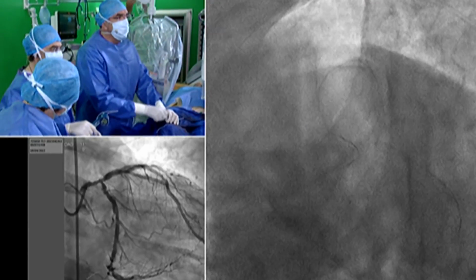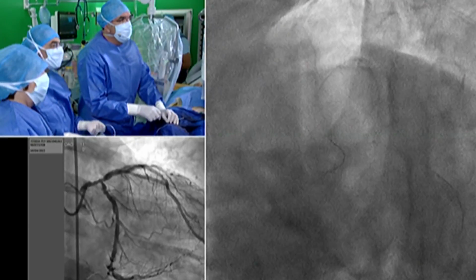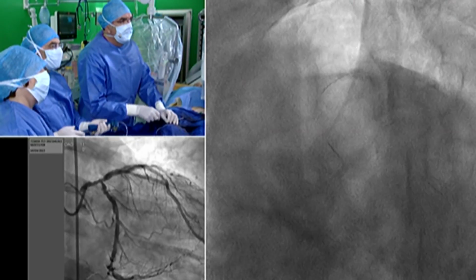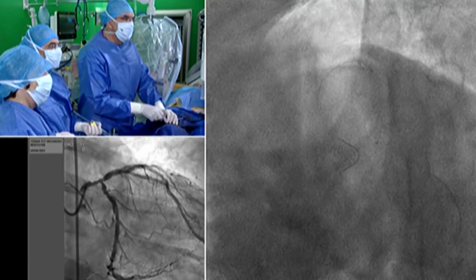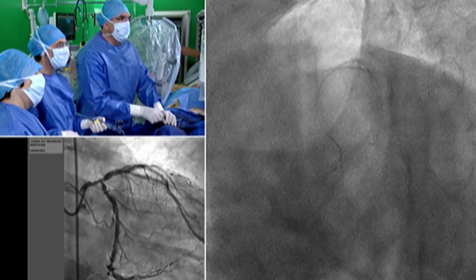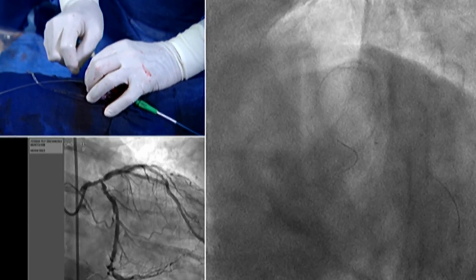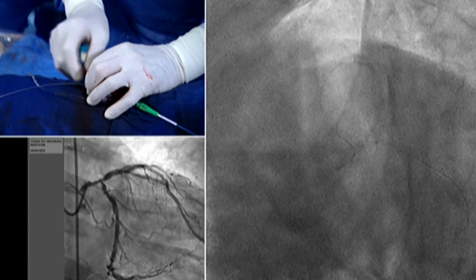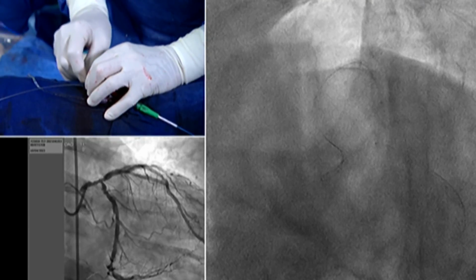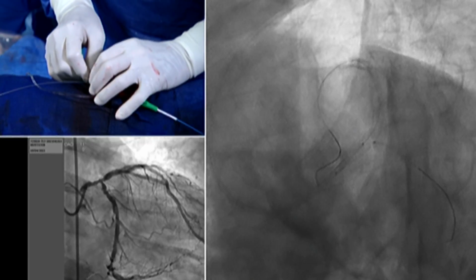You know that what we call the proximal optimization is very, very important, and this really facilitates the placement of the wire in the side branch. So I have some resistance, but it's normal because we are in 6 French guiding.